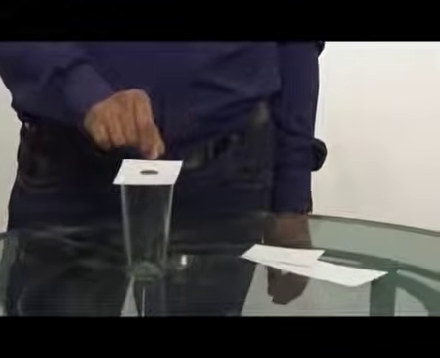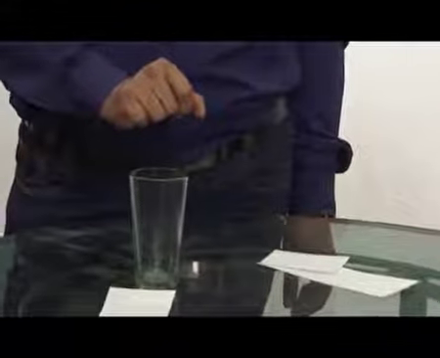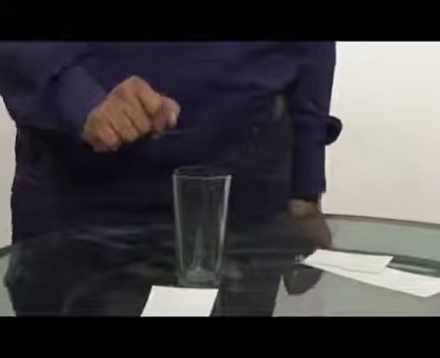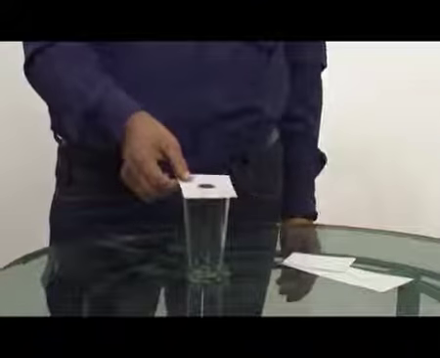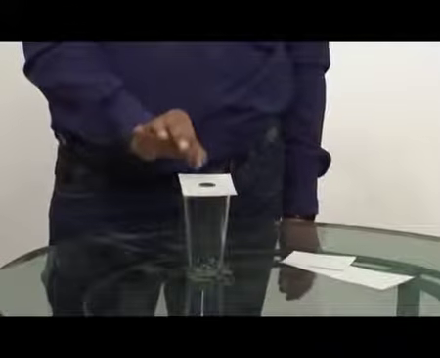So let's see what happens. Oh, it did not go into the tumbler, it is still empty, and the coin is here outside. Okay, so let me do it again. Same card and the same coin, and let me do it again. This time it goes in the tumbler.